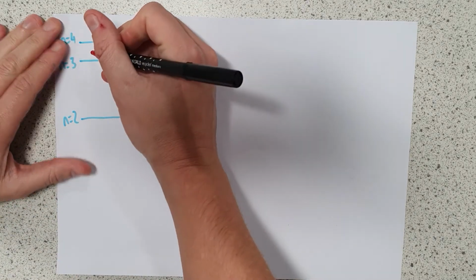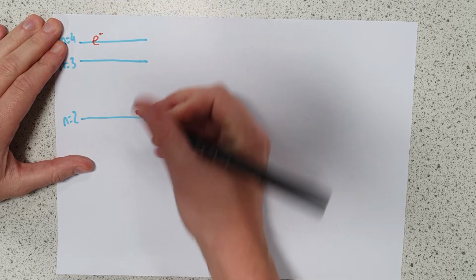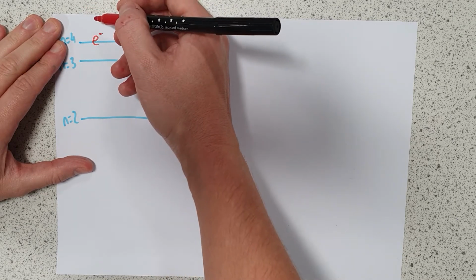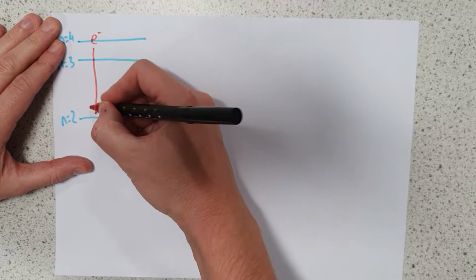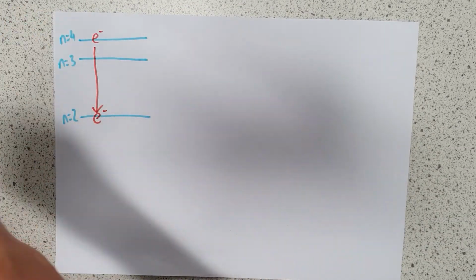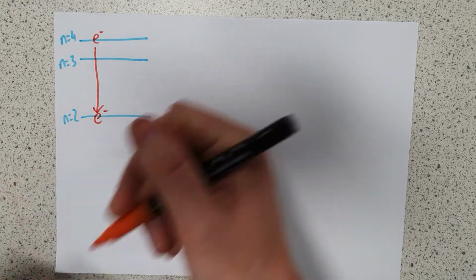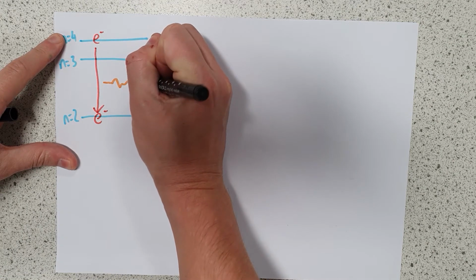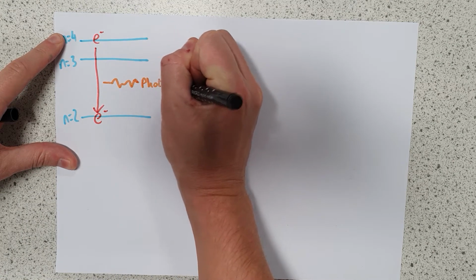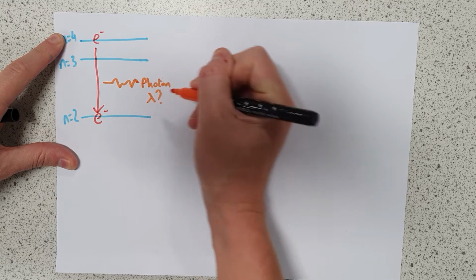Okay, this video goes through emission spectra for dummies, as somebody called it. What we're going to go through is working out how we calculate the wavelength of a light or a photon that is emitted when an electron that has jumped to a high energy level drops back down to a lower energy level, and in doing so emits a photon. What we want to know about that photon is its wavelength.